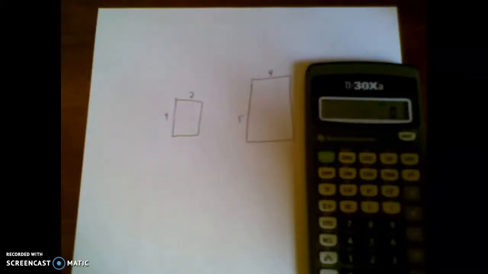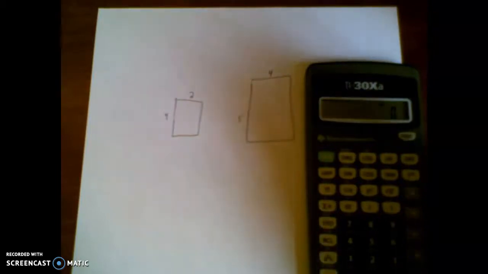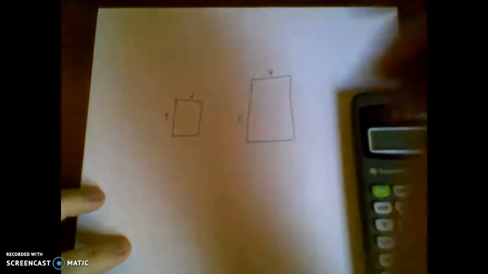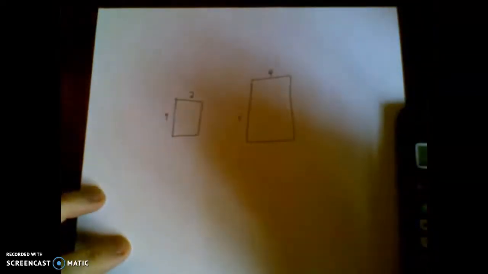Hello, this is in reference to quiz 7-3, problem 2, letter B. So determine if these are similar shapes. All we have to do is see if the scale factors are the same.